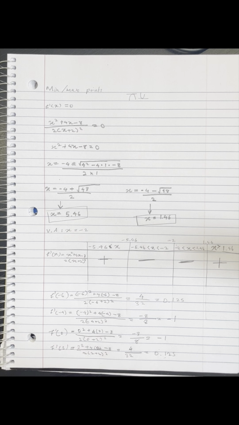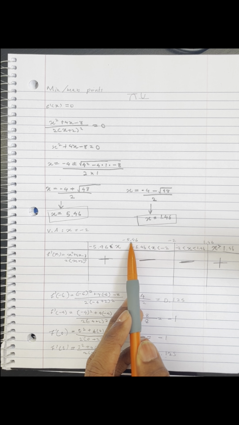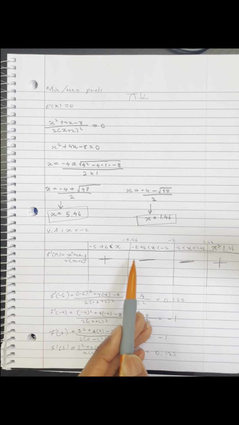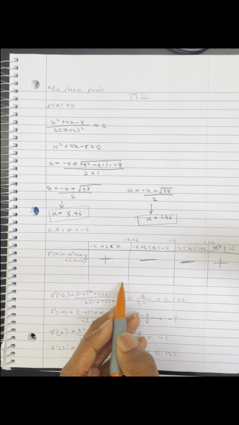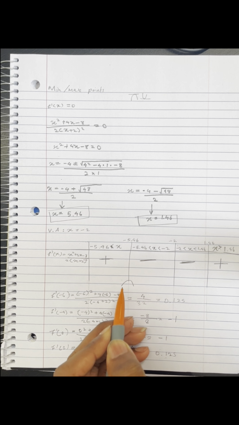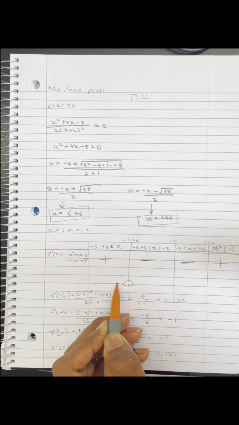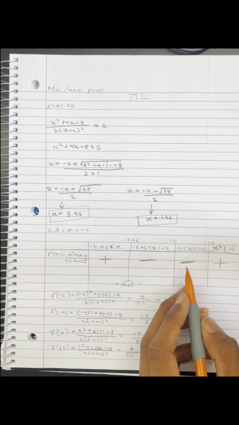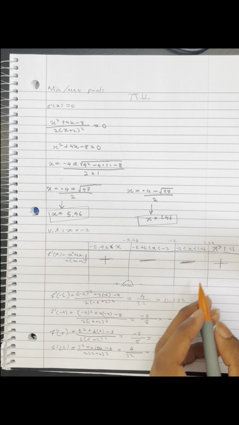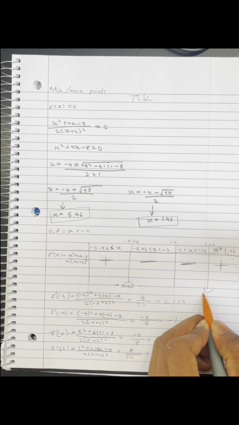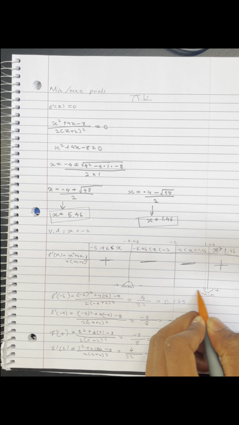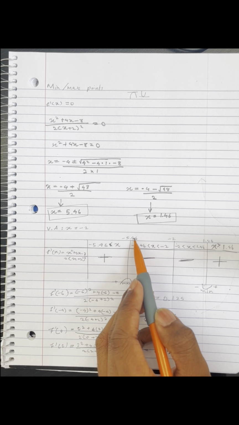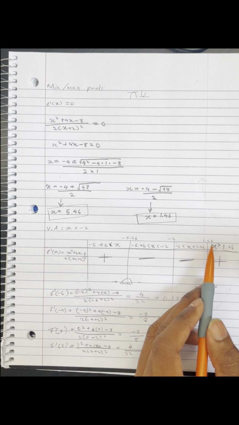So now, when there's an extreme point and the interval before it is increasing and after it is decreasing, that gives us a max. And this is an asymptote. And when it's decreasing and increasing, it gives us a minimum. So that means we have a maximum at minus 5.46 and a minimum at 1.46.